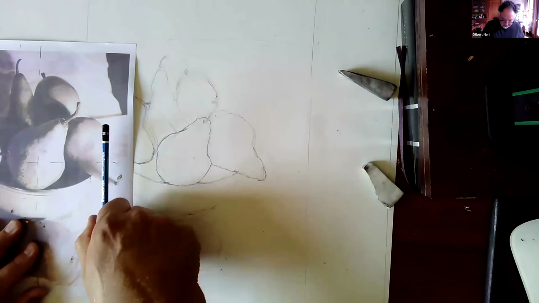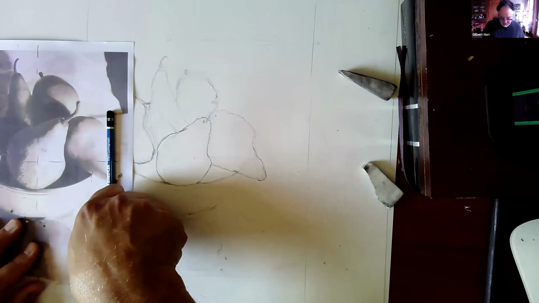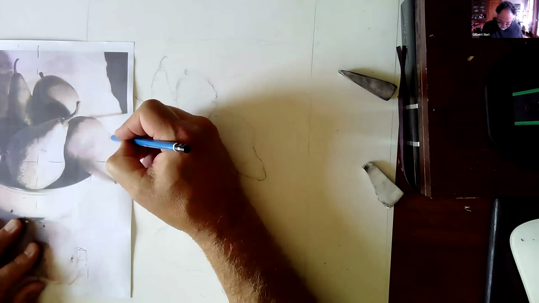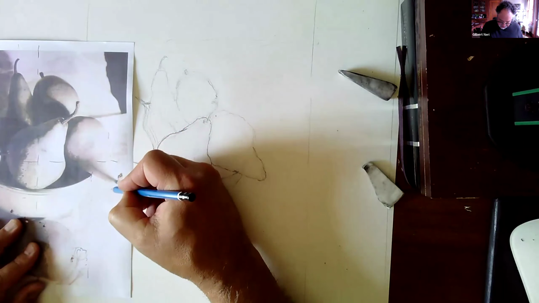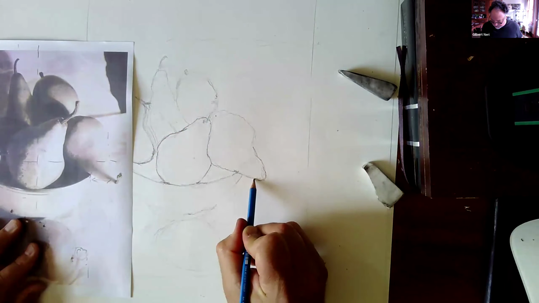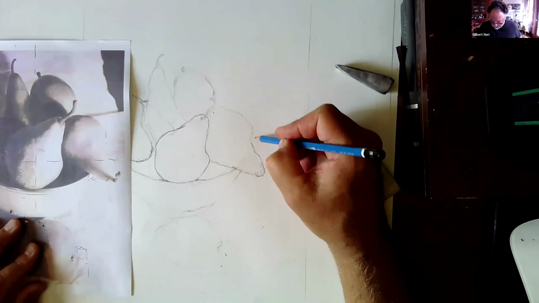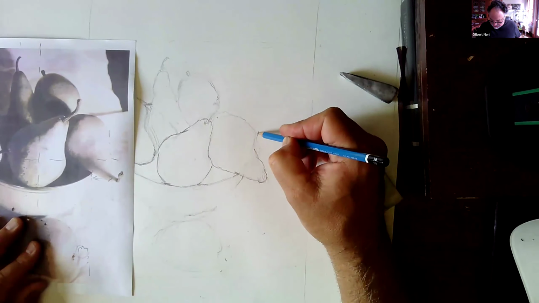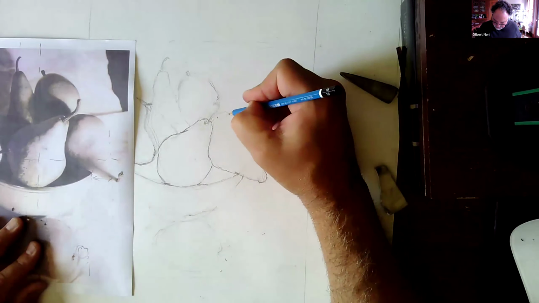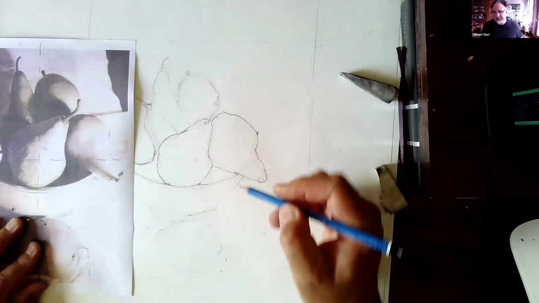The other thing I'll look at is how this pear comes up this way compared to the bowl, and here's the edge of my bowl. I notice that this part right there, if I were to make an imaginary line, has a little bit of a distance from the bowl. So if I have that same kind of distance here, that's going to give me a location to put the edge of my other pear there. Okay, you guys see how that works?